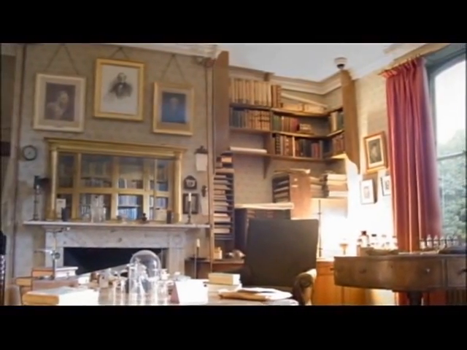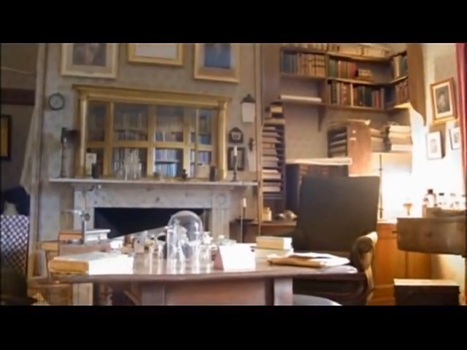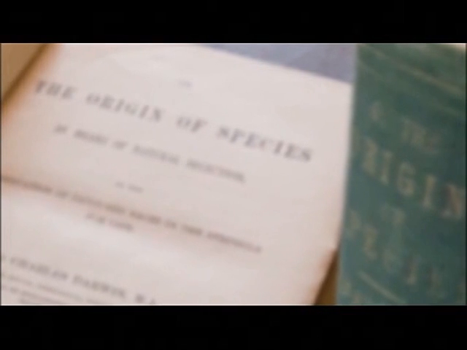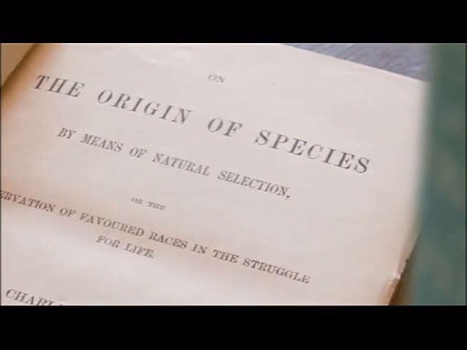Here in the solitude of his study, Charles Darwin completed his landmark book on the origin of species. In it, Darwin attempted to explain how every organism that had ever lived evolved from a single common ancestor as a result of natural selection acting on random variations.